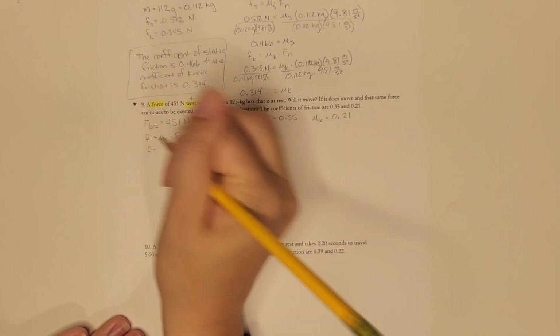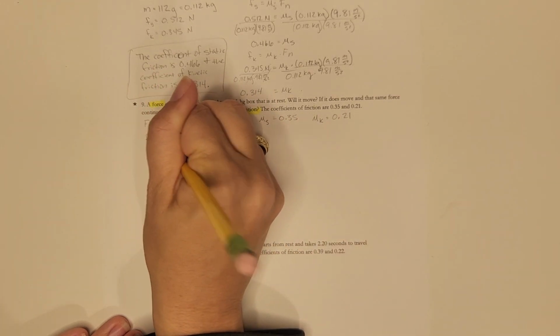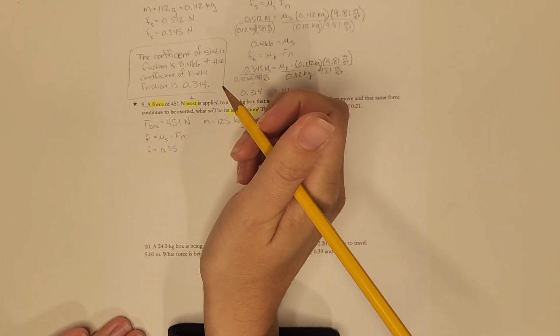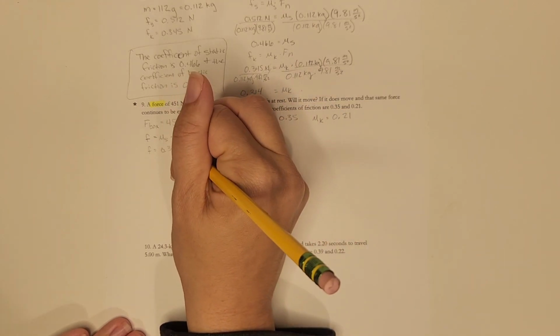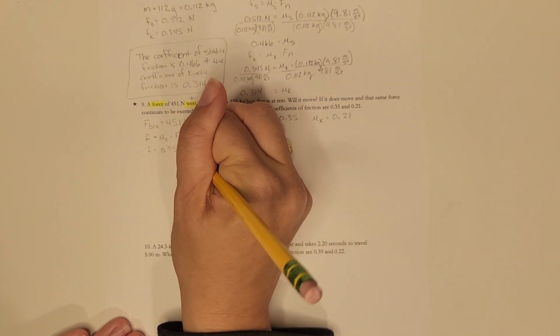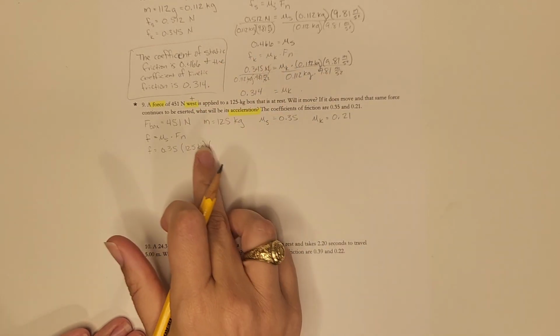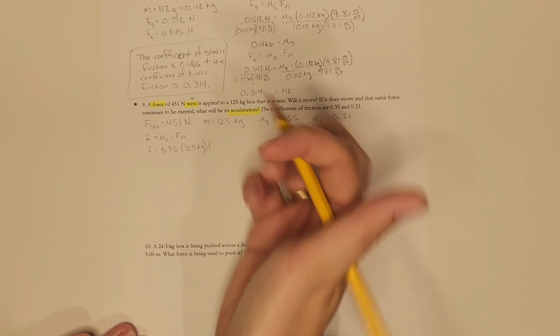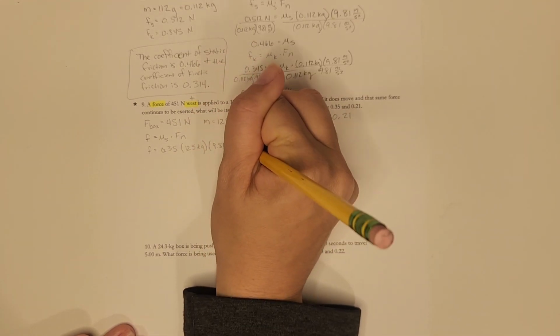So F equals 0.35, and we are multiplying this times 125 kilograms, and then the acceleration due to gravity, 9.81 meters per second squared.